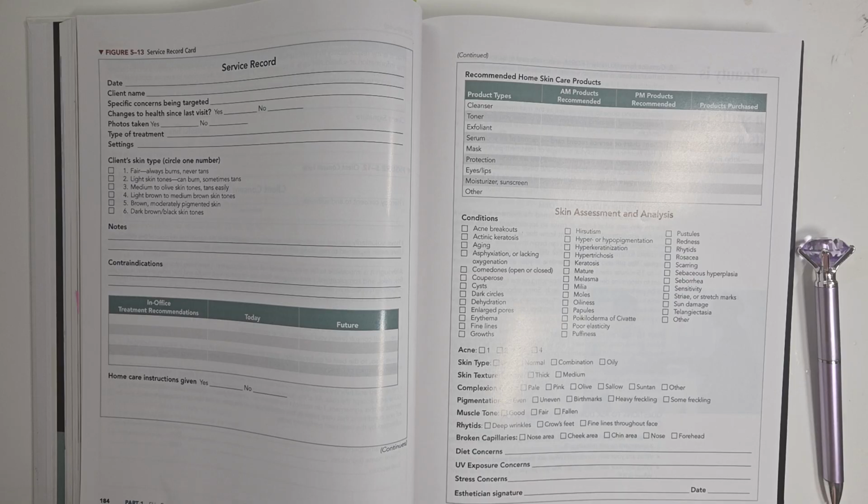Pore elasticity, puffiness, pustules, redness, rhytides, rosacea, scarring, sebaceous hyperplasia, seborrhea, sensitivity, stretch marks, sun damage, telangiectasia, and other. Then it says acne, and four boxes to mark for 1, 2, 3, and 4.